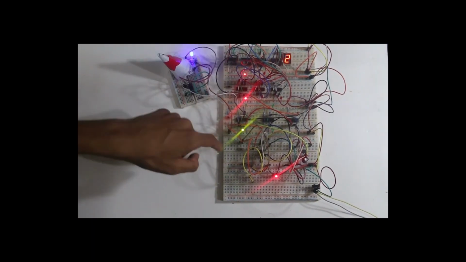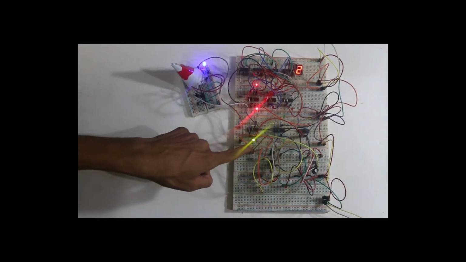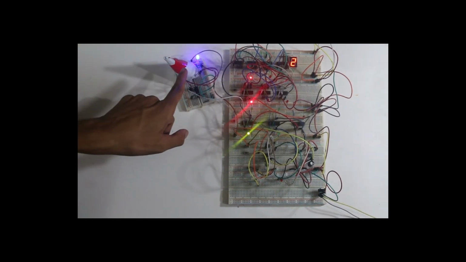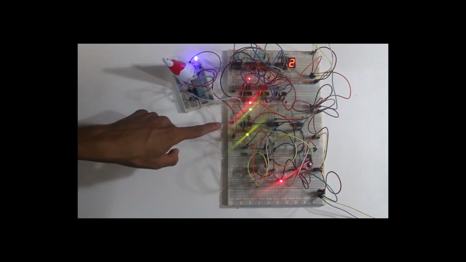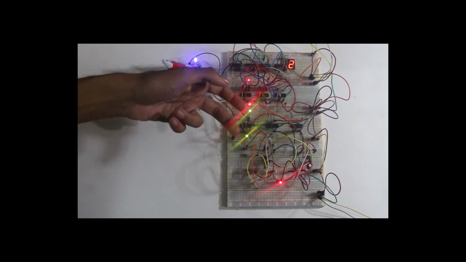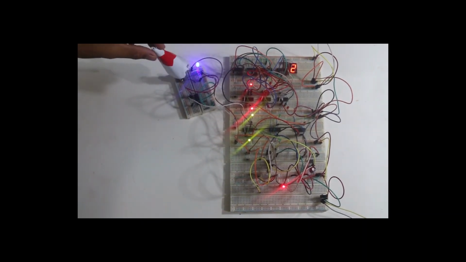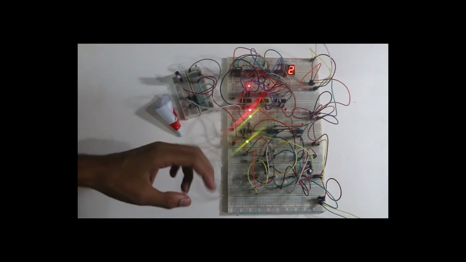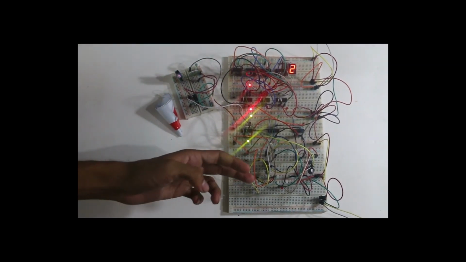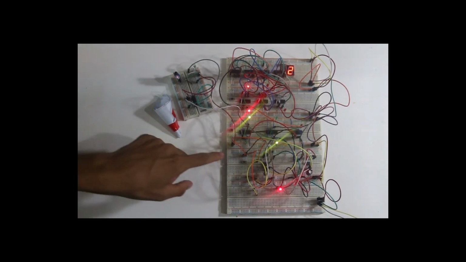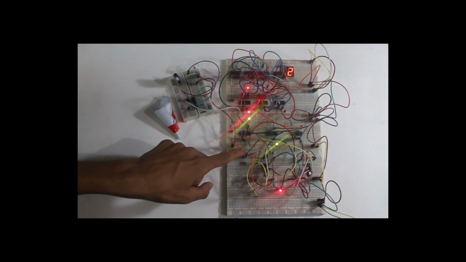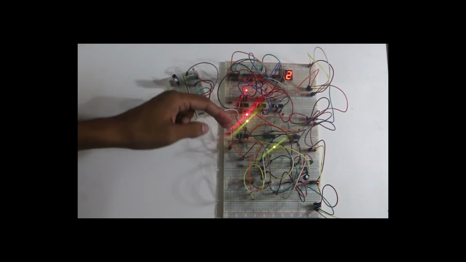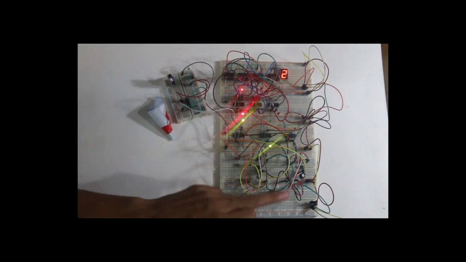This LED is blinking, that means he is present in the first segment of the class. After 10 seconds, it will again pass the data here. The second LED is also blinking. Now the student is not present in the third segment of the class, so the third LED will not blink. So this is not blinking. This timer IC shifted the data here, and after 10 seconds it will again blink and shift data again.